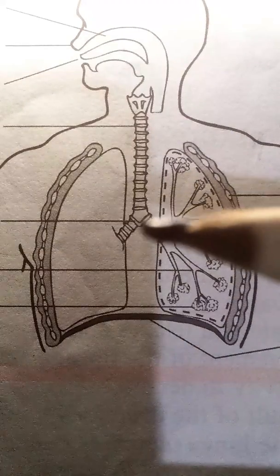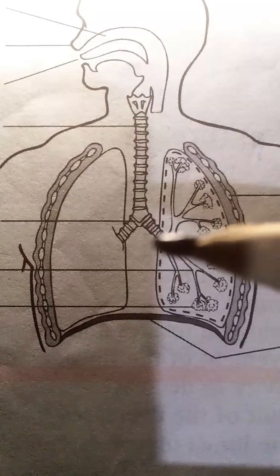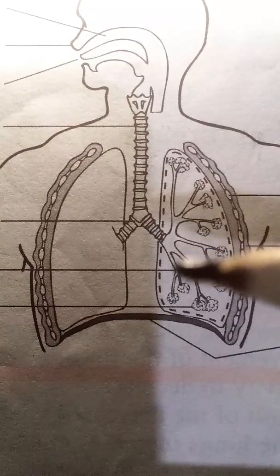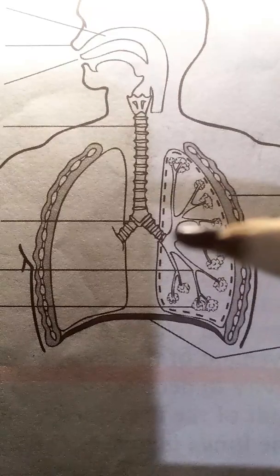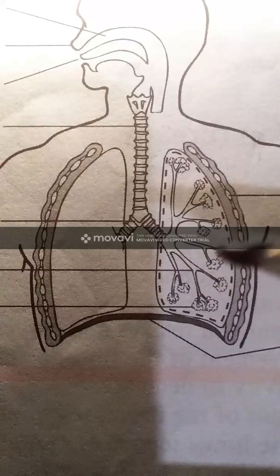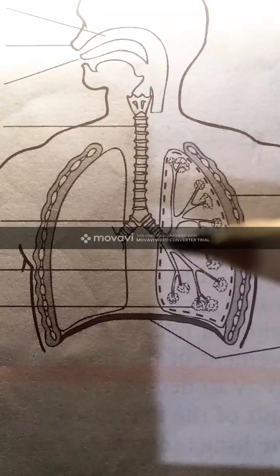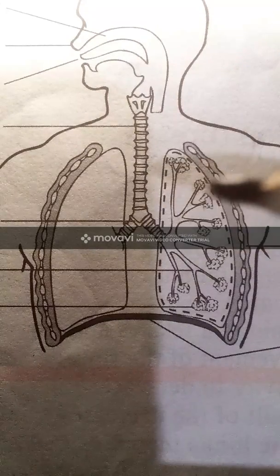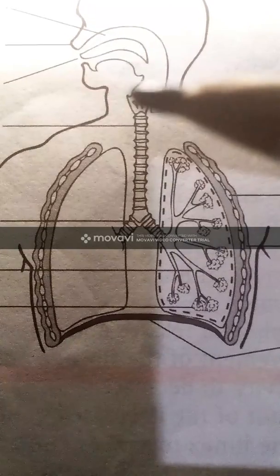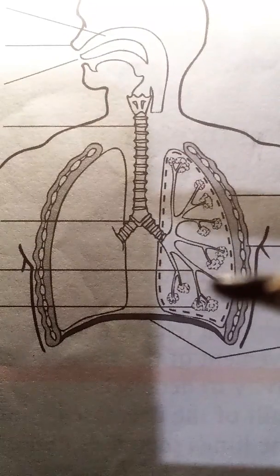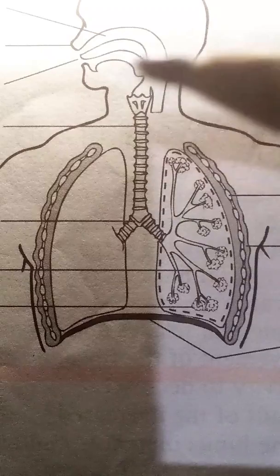So from the bronchus, it will branch, and from there it will now eventually lead to the alveolus or the air sac. You will find that almost all these parts perform the same function, but they are interconnected.